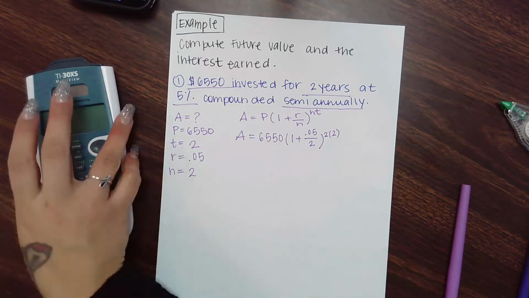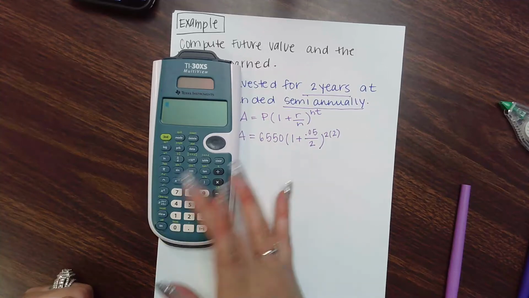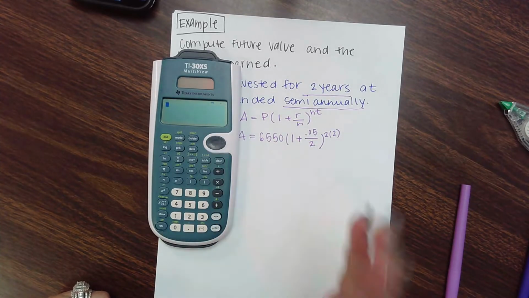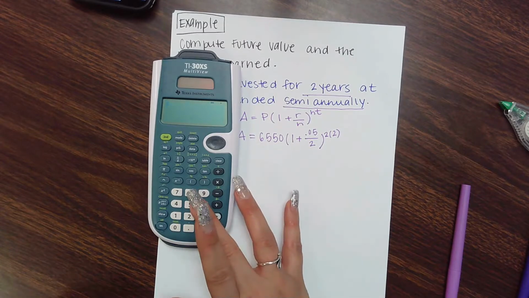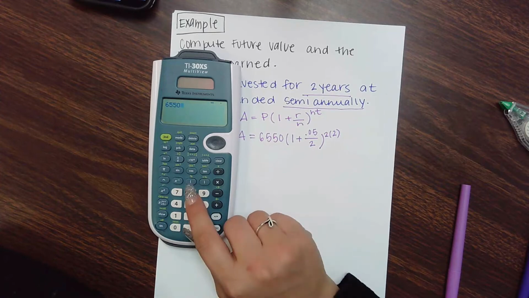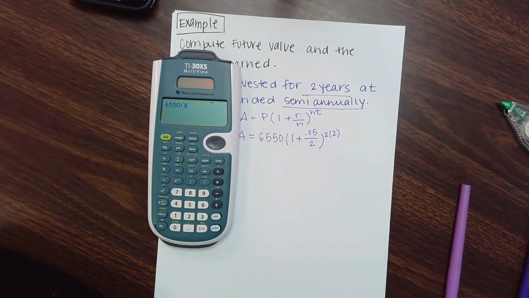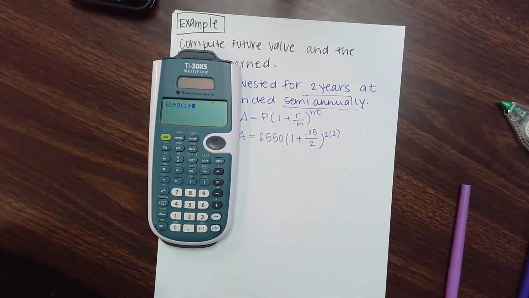So here's what you do. If you have an XS multi-view, you open it, and it's just a habit for me to hit clear a couple of times, just in case anything's stored in there. I do 6550. The button above the 8 is a parenthesis. So I open. I type the number 1, I type plus.